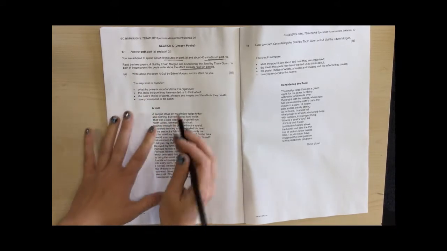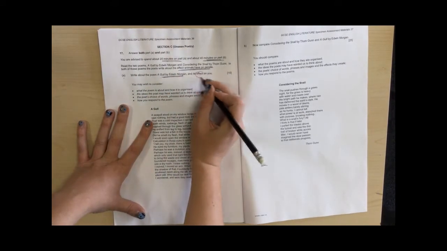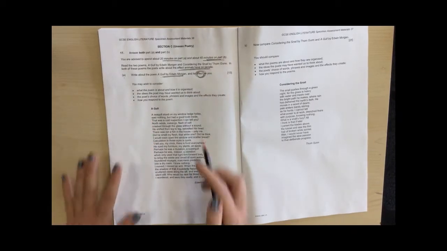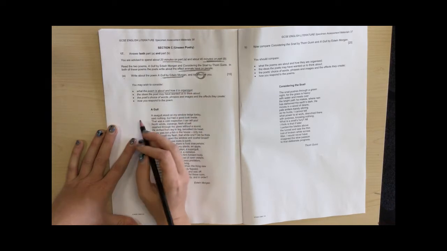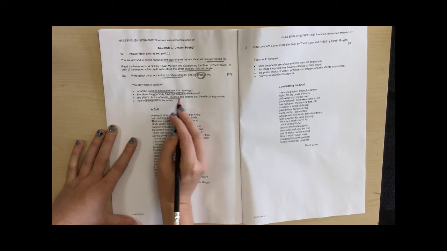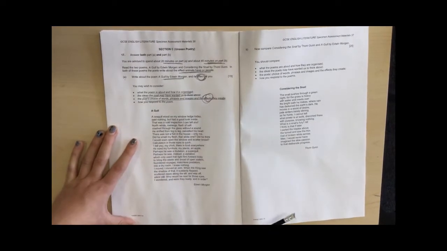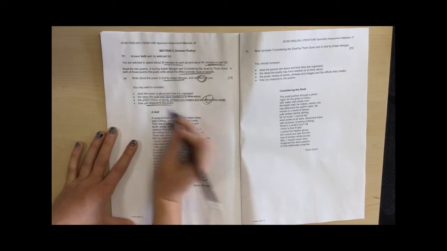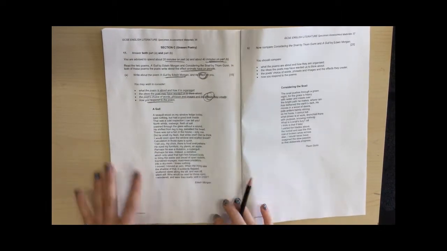Question A will say, write about the poem, and then it will name it, and its effect on you. It will also give you some bullet points. You may wish to consider what the poem is about and how it is organised, the ideas the poem may have wanted us to think about, the poet's choice of words, phrases and images and the effects they create, that's important, and how you respond to the poem. Use those bullet points to structure your response.